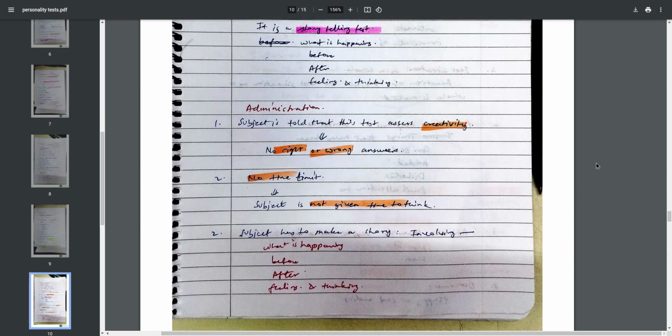Administration: the subject is told that the test assesses creativity and there are no right or wrong answers, which is true, and there is no time limit. They're not really told that you should answer within like 5 minutes, but then they're not given a lot of time to think. They just move on to the next card. As they don't have a lot of time to think, they don't change their answers based on societal expectations. They just project their unconscious urges and desires.